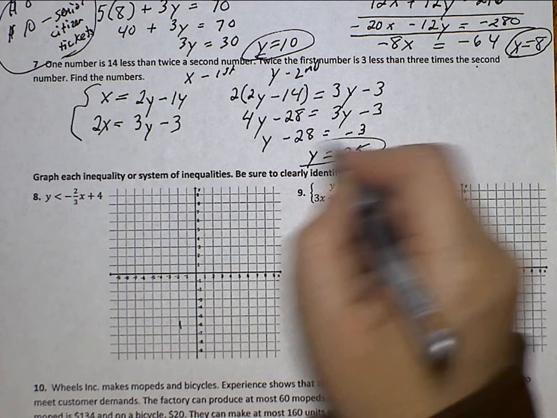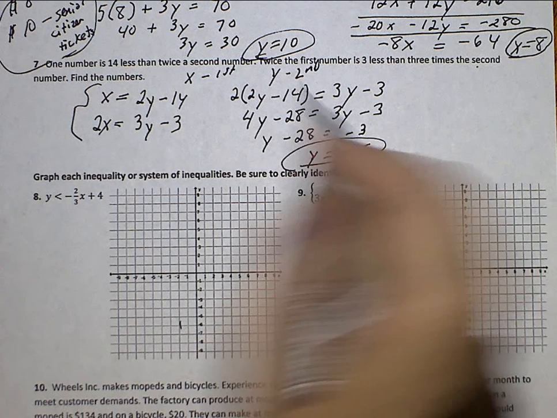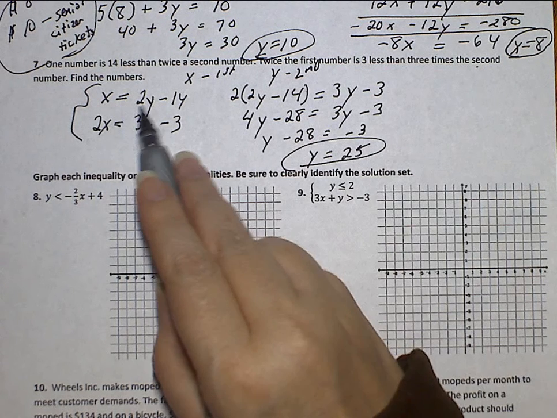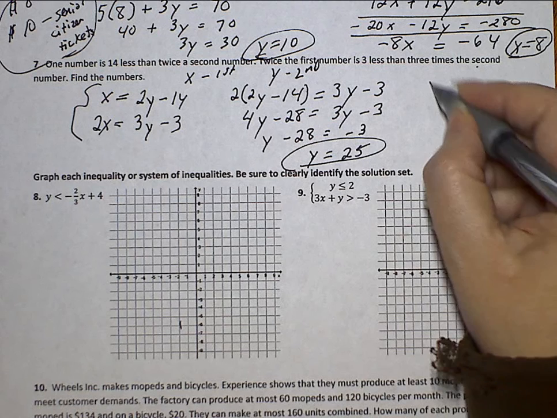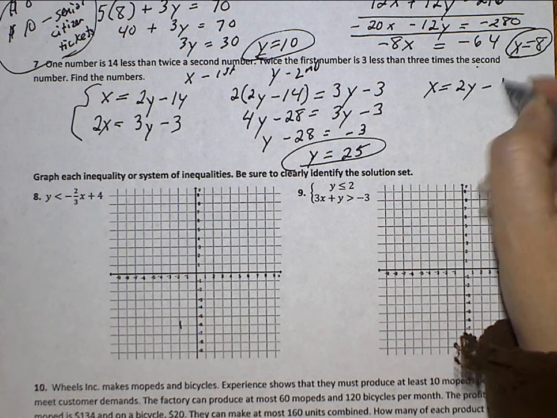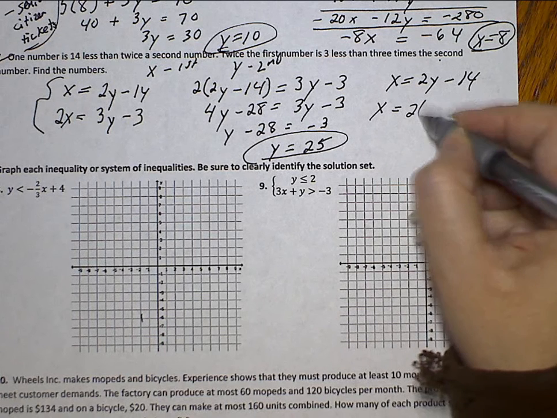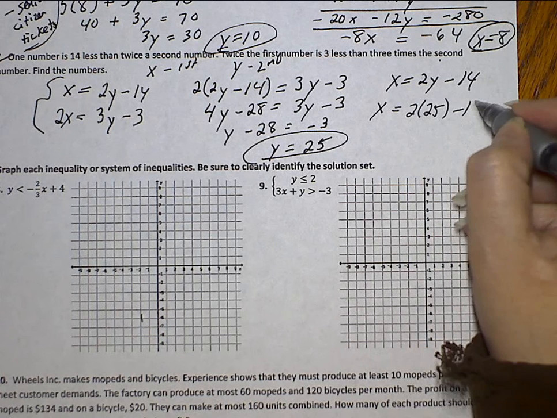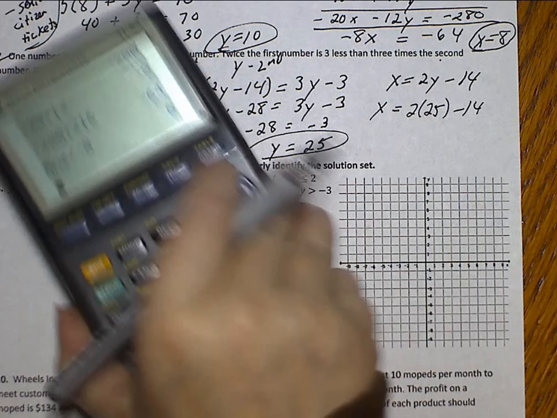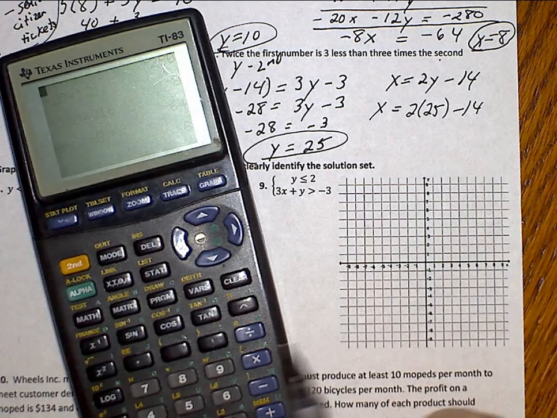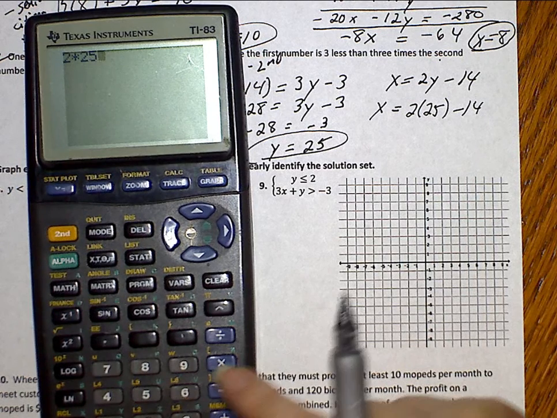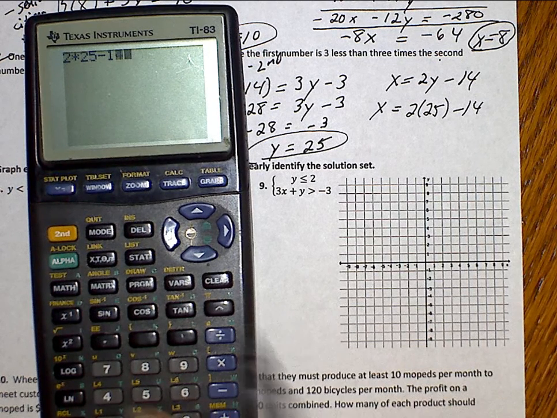Then you have to find out what x is. X equals 2y minus 14. So x equals 2 times 25 minus 14. So 2 times 25 minus 14. So x is 36.